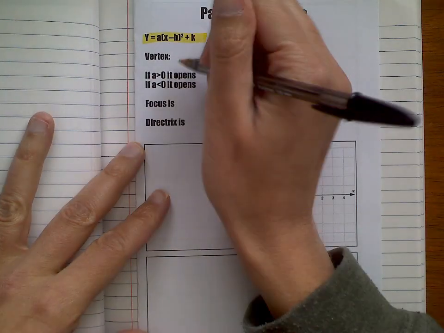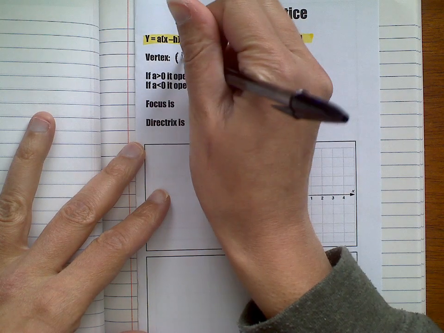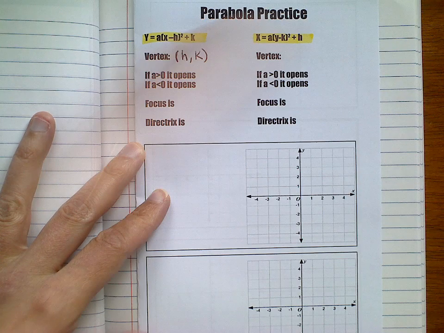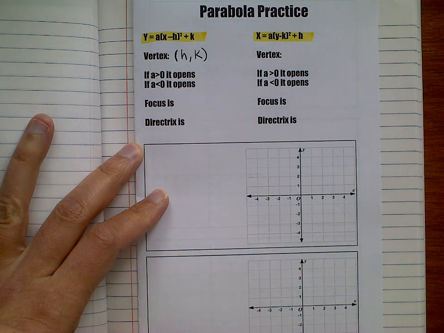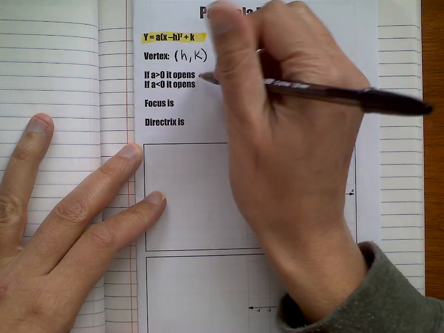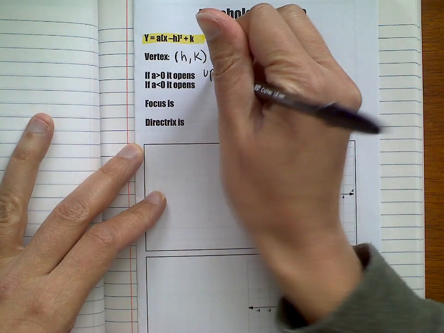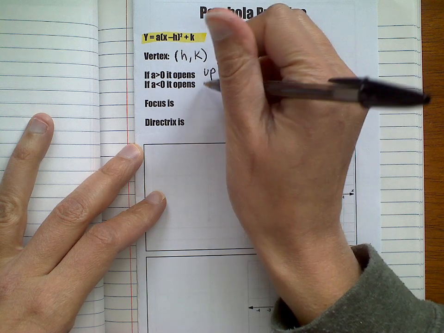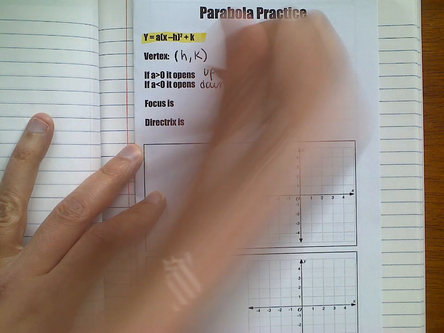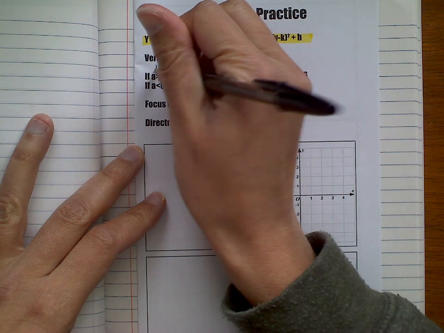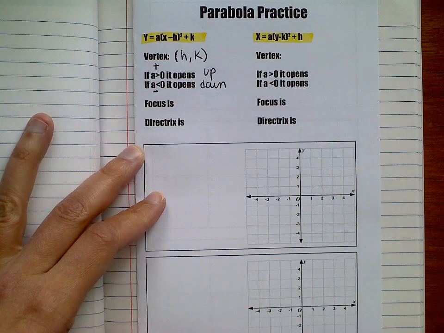Now for our y equals parabola, that is what we are used to. In vertex form, we are h comma k. If a is bigger than 0, we open up because we're positive. If a is less than 0, we point down because we're negative. So really this is just talking about positive, that's just talking about negative.